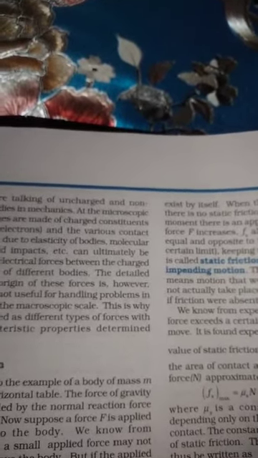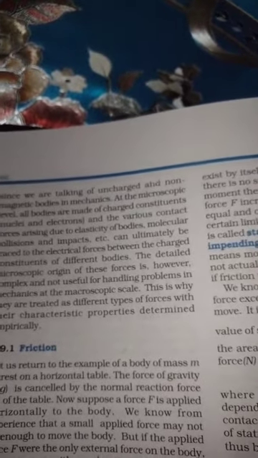It is found experimentally that the limiting value of static friction is independent of the area of contact and varies with the normal force approximately, Fs max = mu s N, where mu s is a constant of proportionality depending only on the nature of the surfaces in contact. The constant mu s is called the coefficient of static friction. The law of static friction may thus be written as Fs less than or equal to mu s into N. If the applied force F exceeds Fs max, the body begins to slide on the surface.